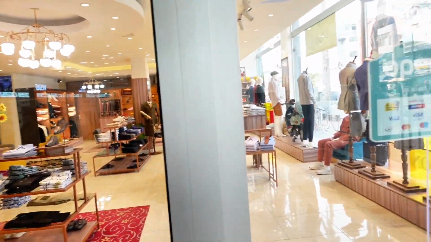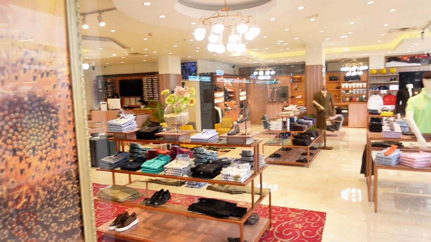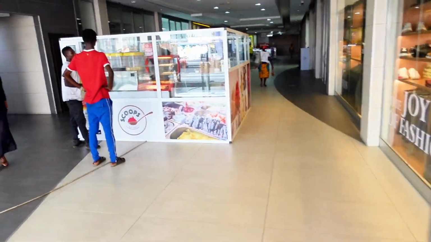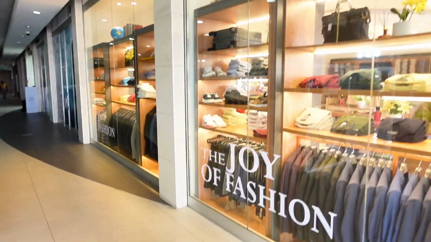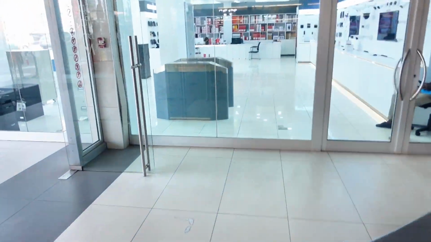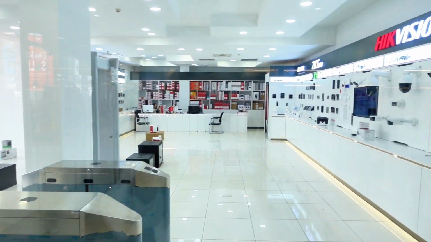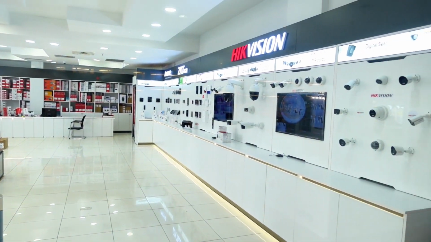I don't know what store this is, but it looks nice. Okay, we have more stores, the Joy Fashion, and they even have an electronics store over here. This is security cameras. So they have everything here in Ghana.